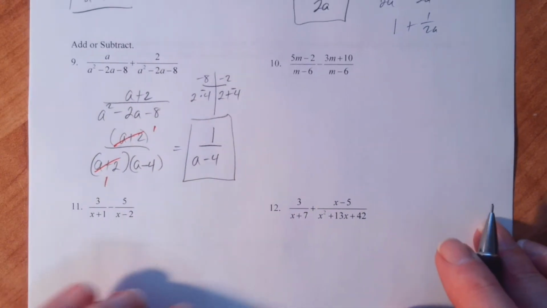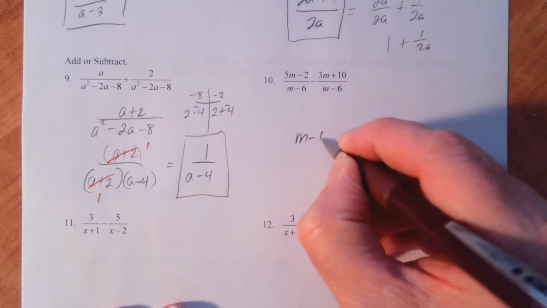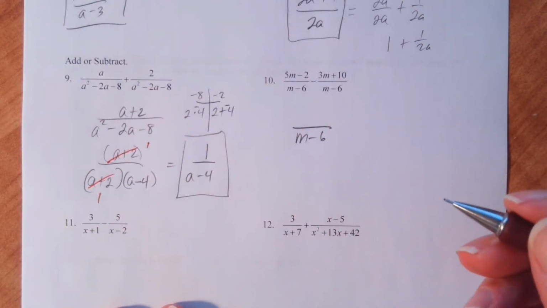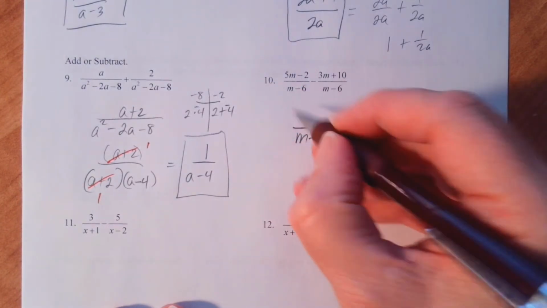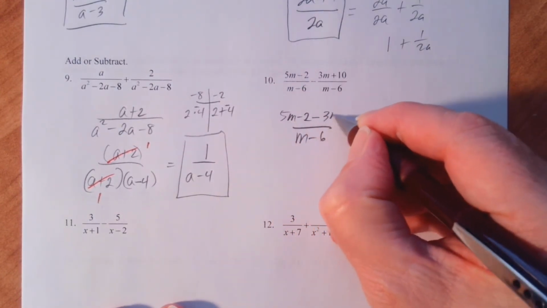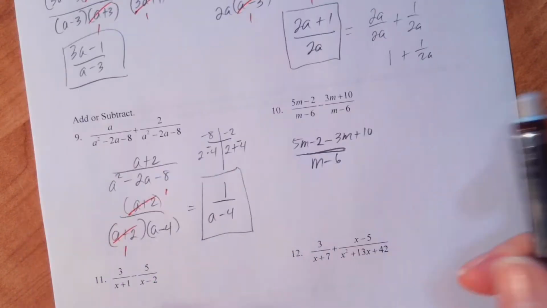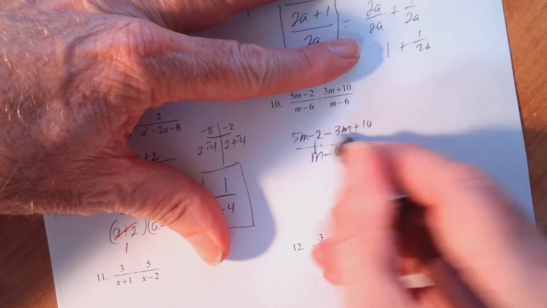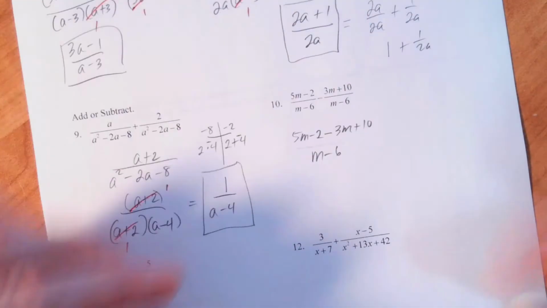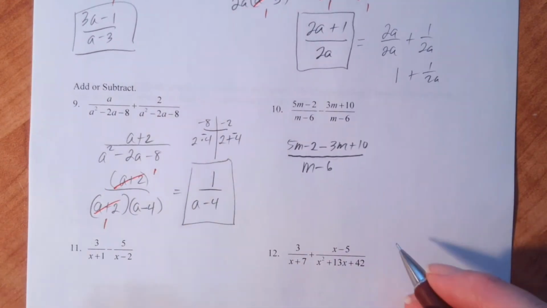All right, on number 10, again, our denominator does not change. Now in the numerators, we're going to have to subtract. We have 5m minus 2 minus 3m plus 10. Whoa. Let's fix that fraction bar. Okay.